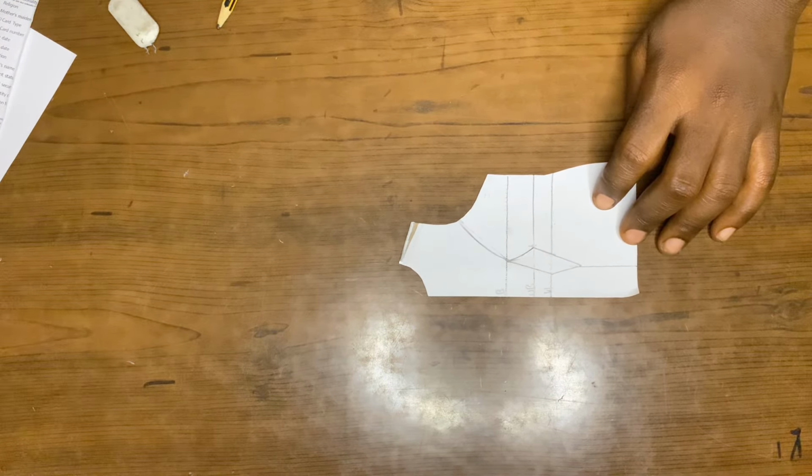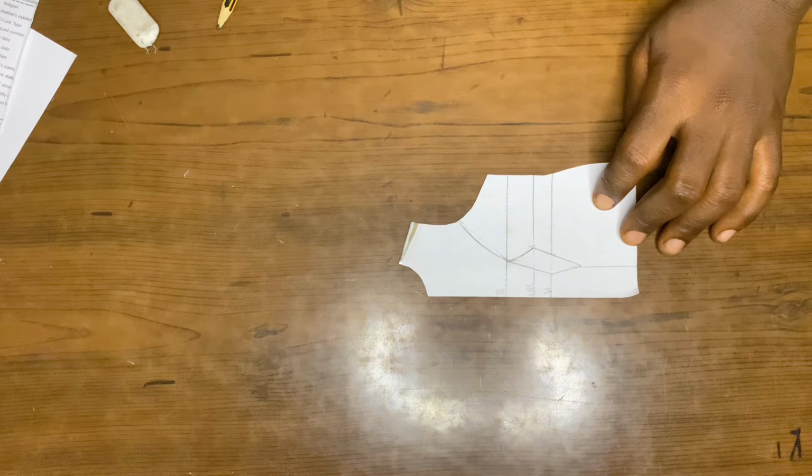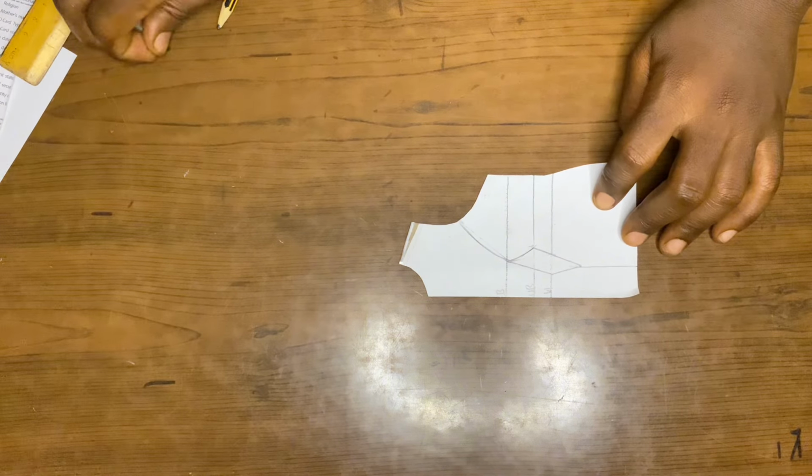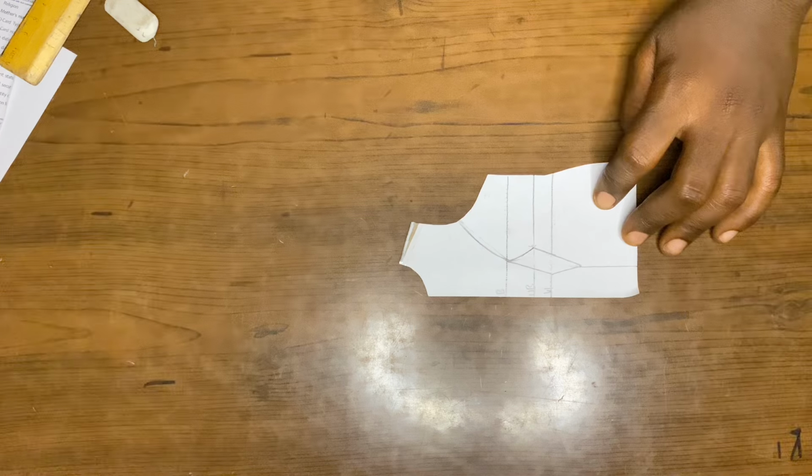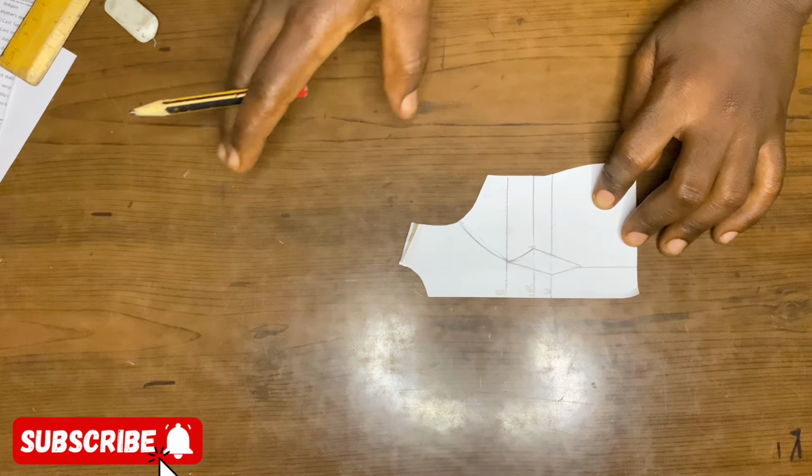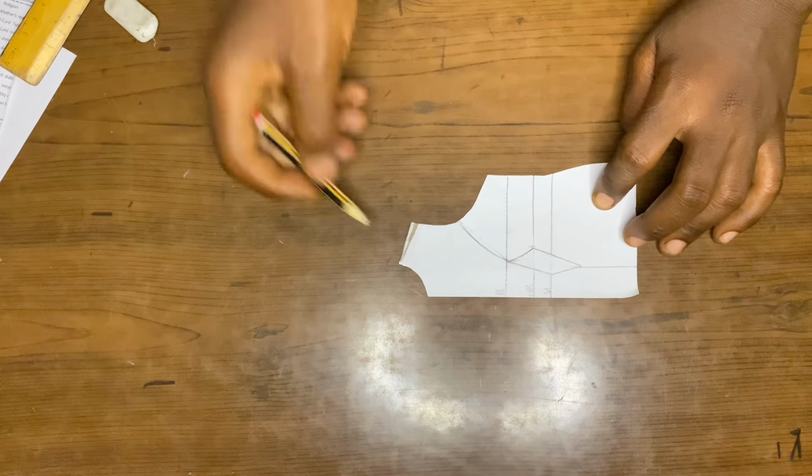The reason is so we'll be able to fit in our shoulder pad, because the dress has a shoulder pad, and to do that you have to extend your shoulder height a bit to accommodate the shoulder pad. Now we're done with that.